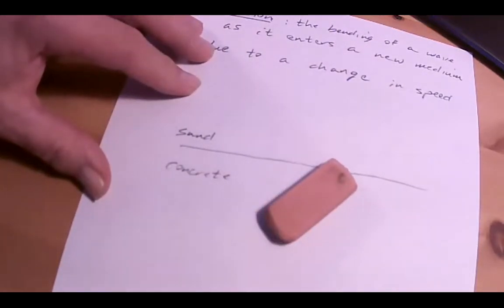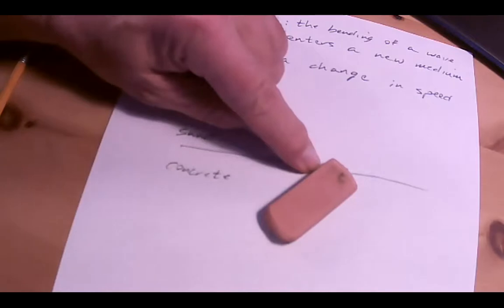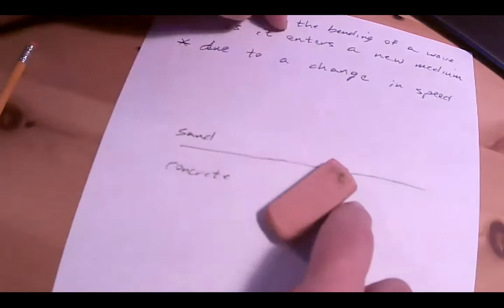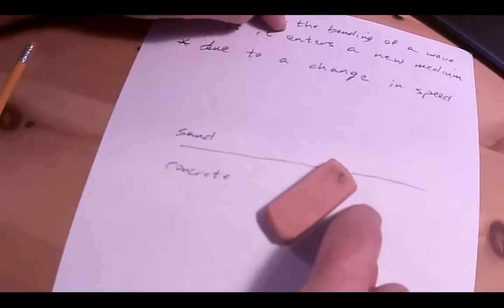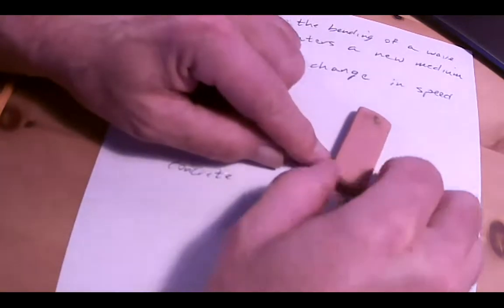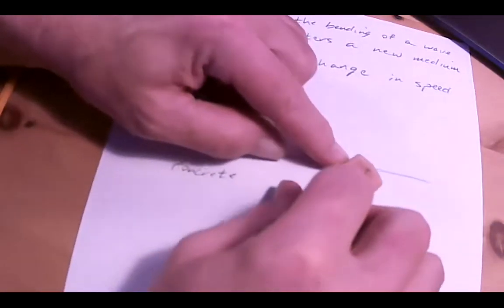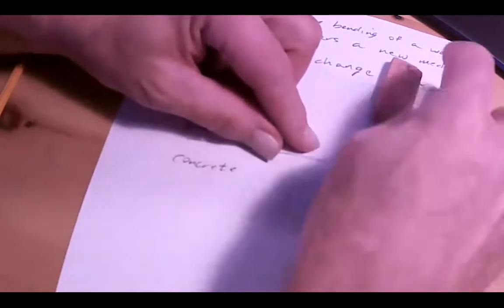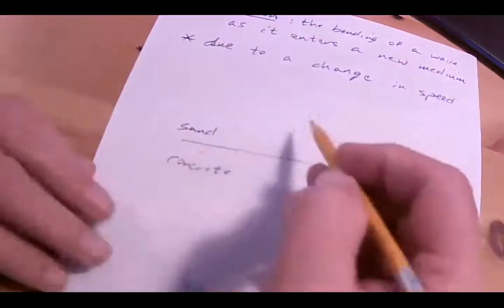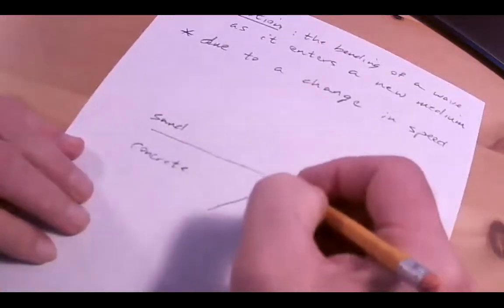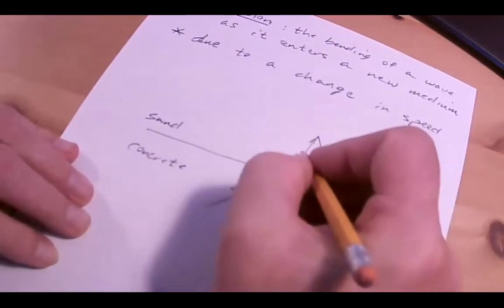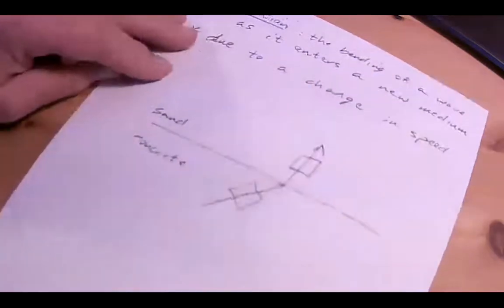If it enters the sand at an angle, the driver's side wheel will enter the sand first and slow down. The passenger side tire is still on the concrete, it still has grip. So what's going to happen to the car? The whole thing is going to change direction. Again, it doesn't wipe out, but it changes direction. As that one slows down, that one goes up. And so it changes direction going from here to something like that, as the car goes from one surface to another.